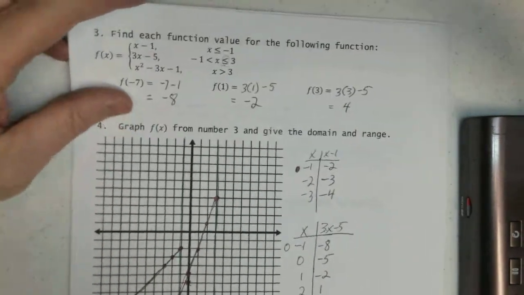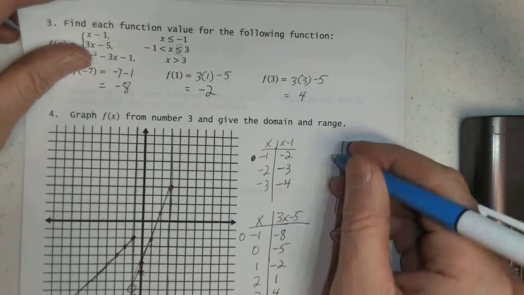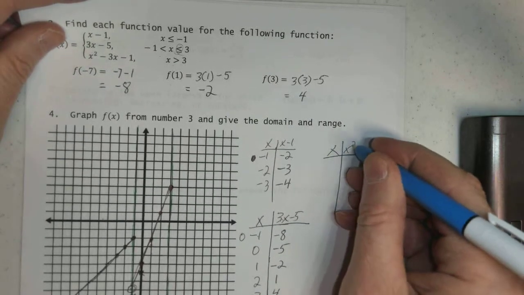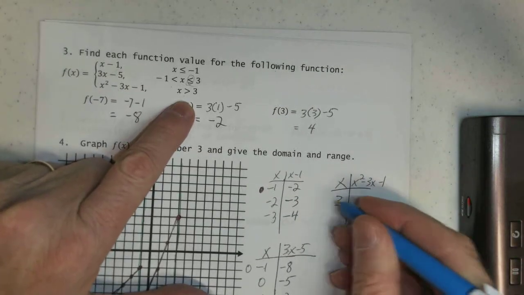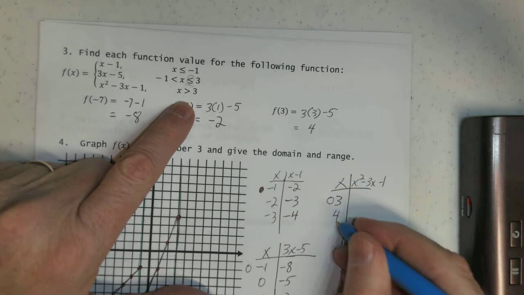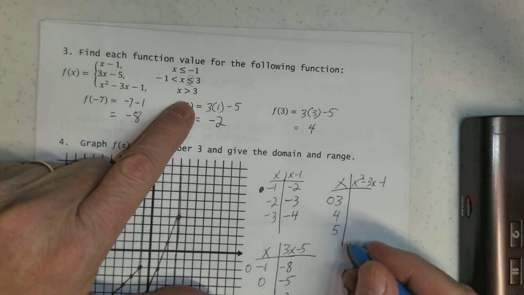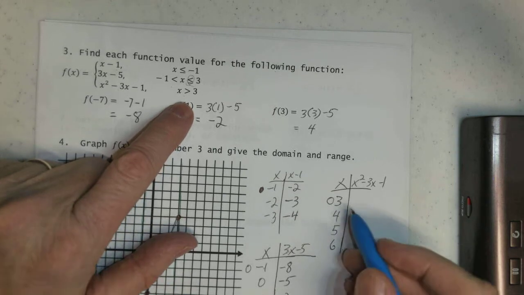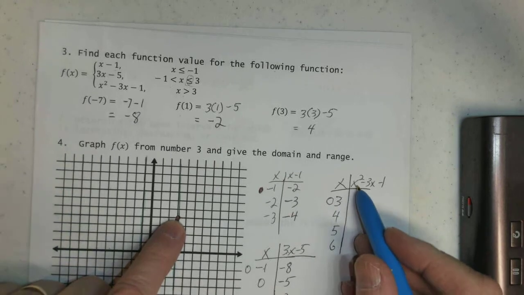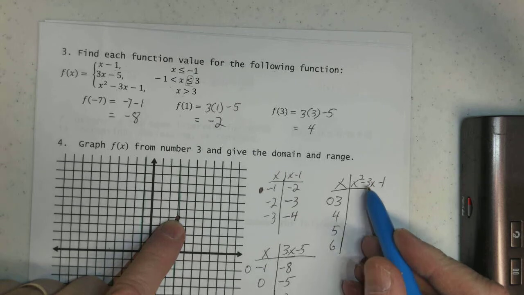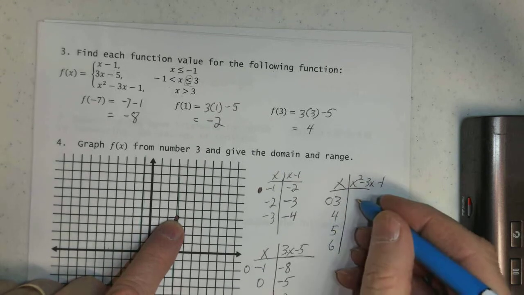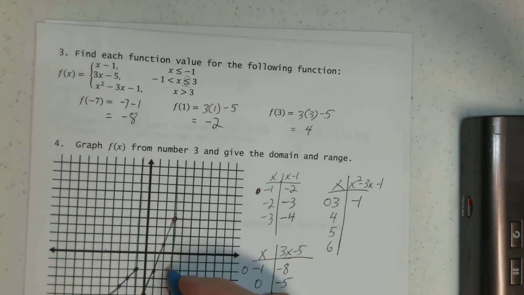And now x and x squared minus 3x minus 1. We start at 3. It's going to be an open circle at 3. I'll go 4. I'll go 5. I might even go 6. It might get big though. We'll see. 3 squared is 9. Minus 3 times 3 is 9. So 9 minus 9 is 0. Minus 1 is negative 1. So I'm going to put an open circle at 3, negative 1.